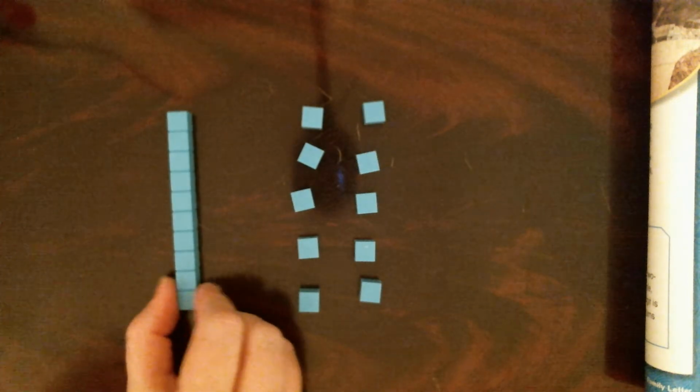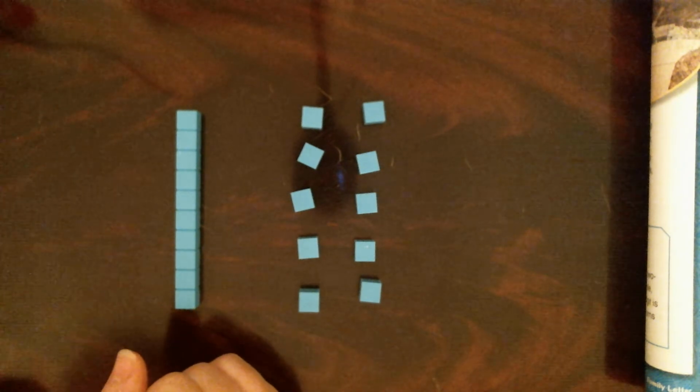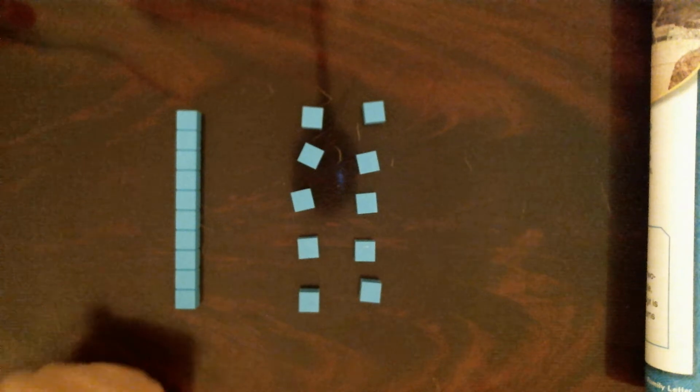All right, we know that when we count 1, 2, 3, 4, 5, 6, 7, 8, 9, 10. Remember, we can easily look at that and think about those 5 groups; we know that that's 10. 10 ones is the same as a 10 stick. This is 10 ones. This is a 10 stick, or we just call it a 10. Okay, so we've been talking about the ones and tens.